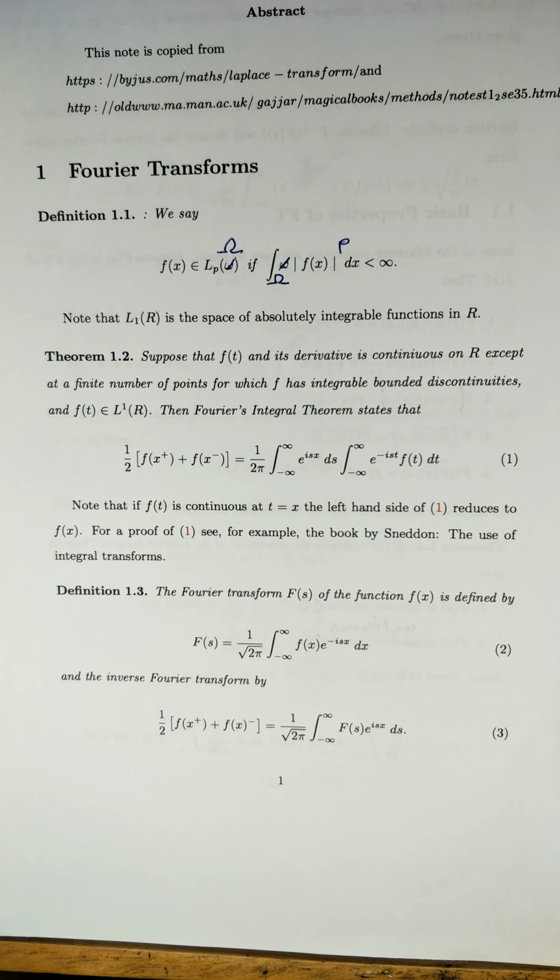As I mentioned earlier, different authors may use different notations for the Fourier transform, and this part is on the notation of F_s. Some authors use that, and this is for the inverse of the Fourier transform.